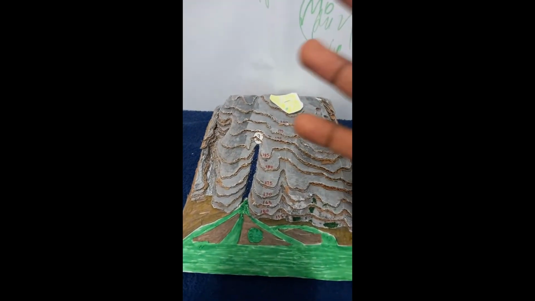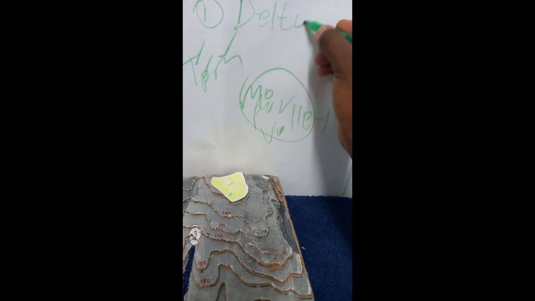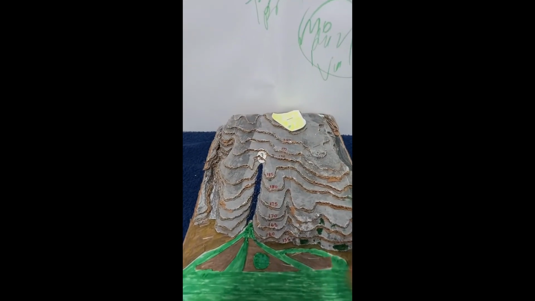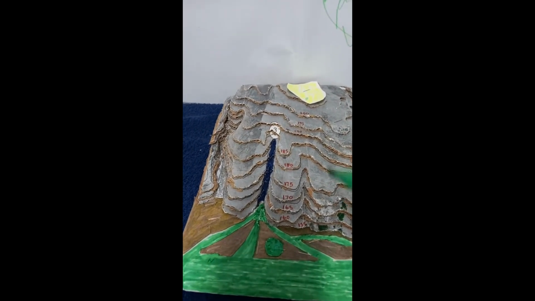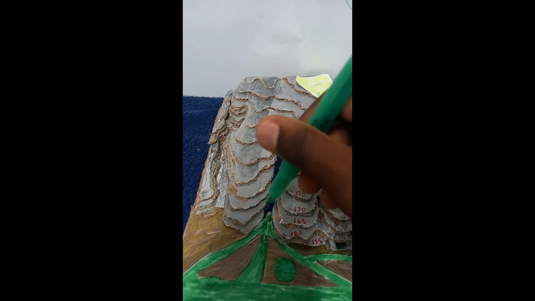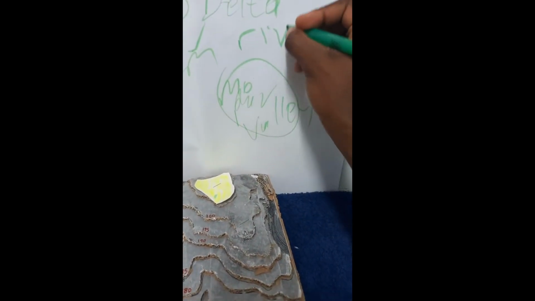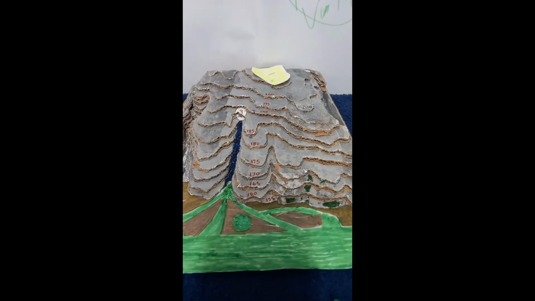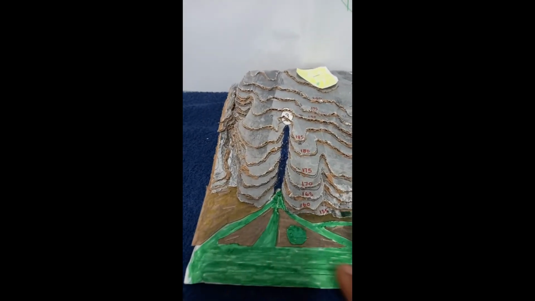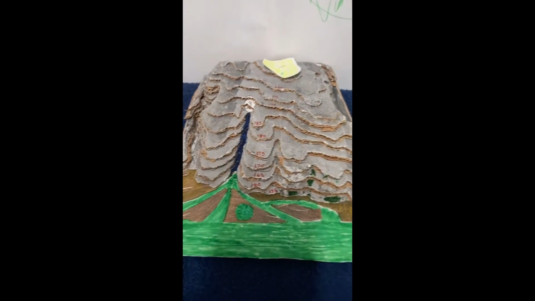Can anyone guess? A delta. We have a delta here. How come there's a delta? There's a delta because here we have a river that brings water to the ocean. And we also have an ocean: a delta and an ocean. Can someone guess what this is?